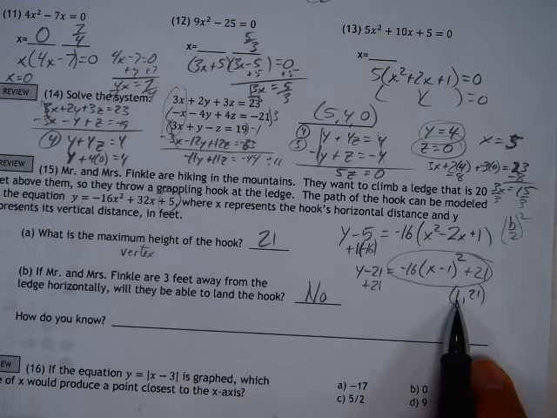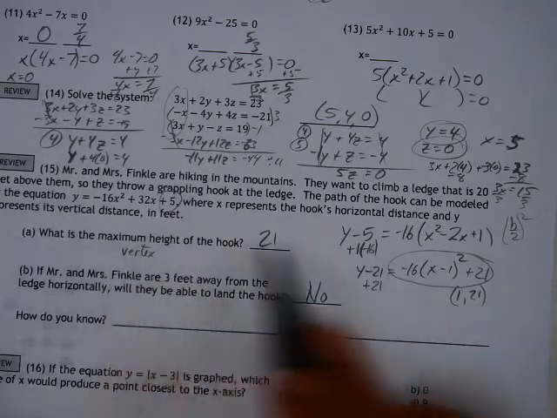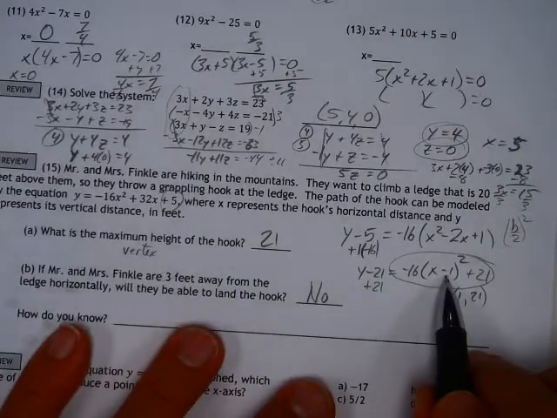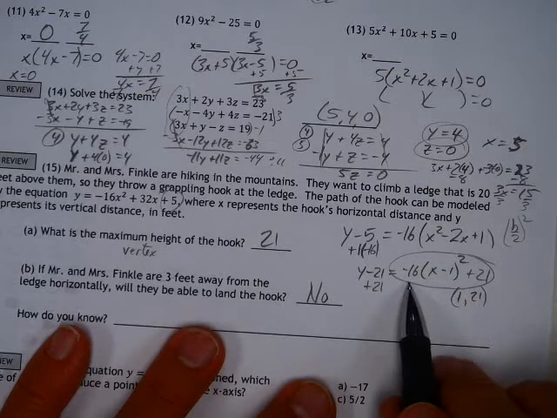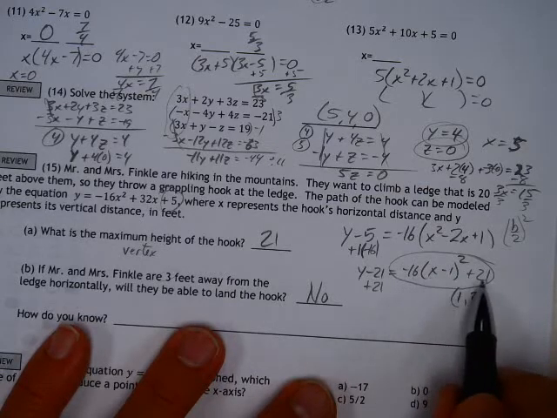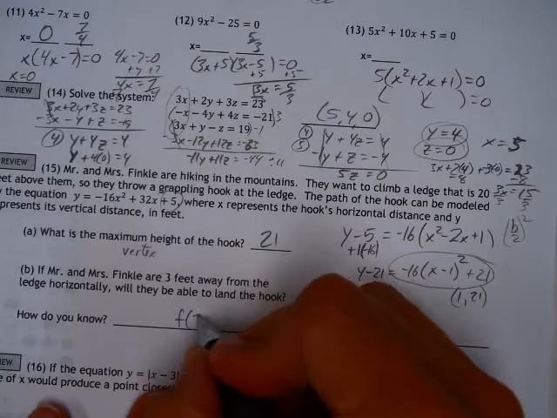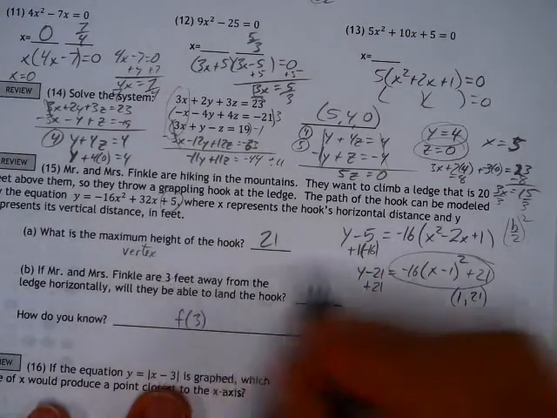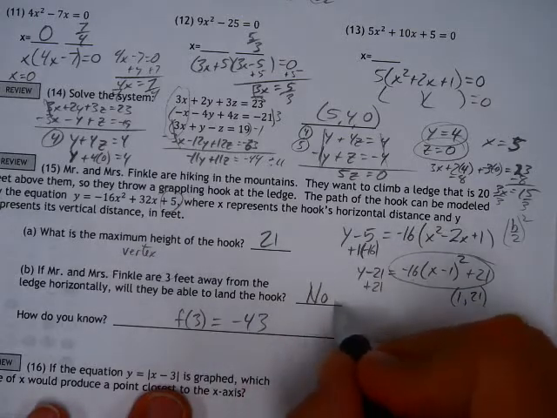And by the way, 3 feet away, if you plug in 3 into this equation, 3 minus 1 is 2. 2 squared is 4, and 4 times negative 16 is negative 64. You add 21 to that, you're going to get negative 43. So if you plug in f of 3, the 3 feet away horizontally, that's equal to negative 43. So no.